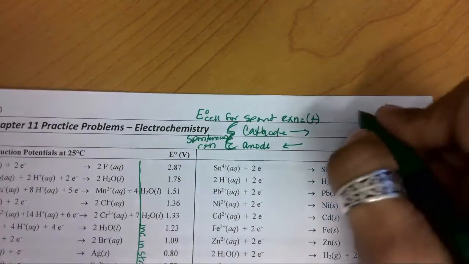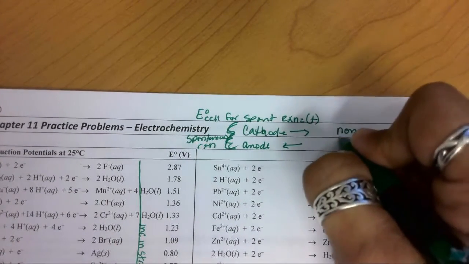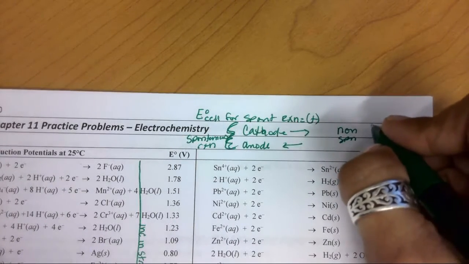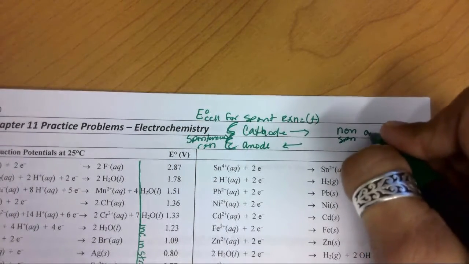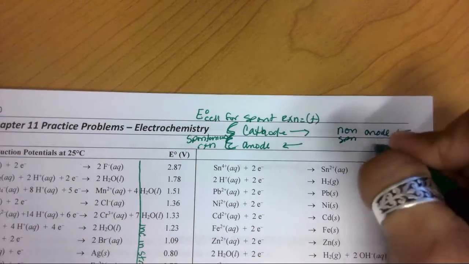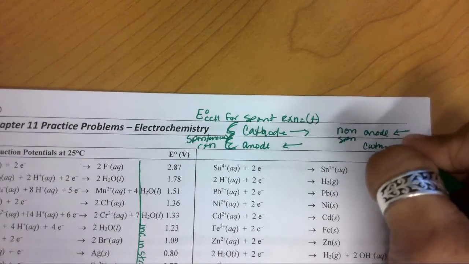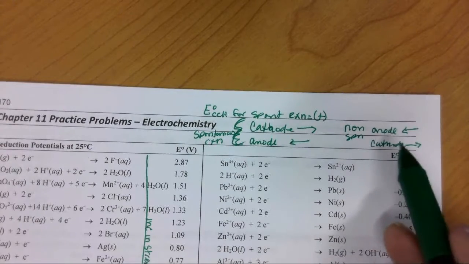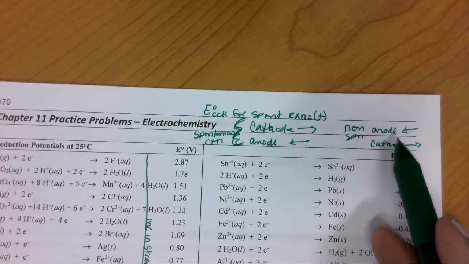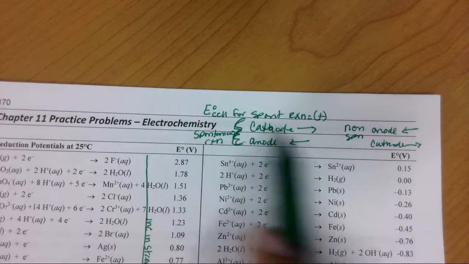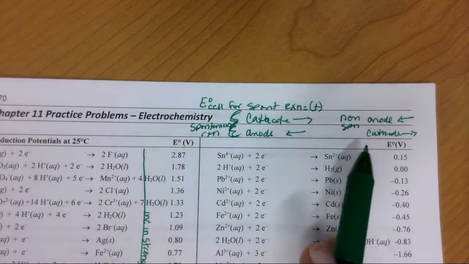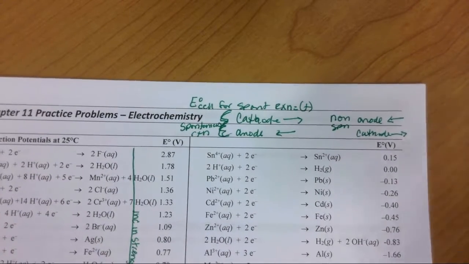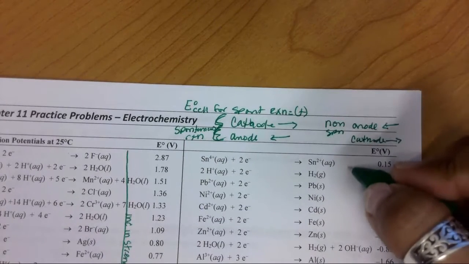And if we have a non-spontaneous reaction, then we're going to have the opposite, where we're going to have the anode on top and the cathode on the bottom. This is if we're dealing with electrolytic cells, where we have a battery involved. But for the spontaneous, we want to remember that, and remember this going down this way on this side.